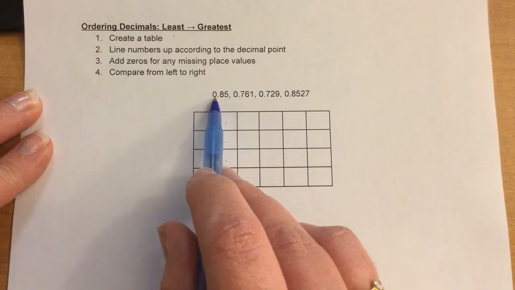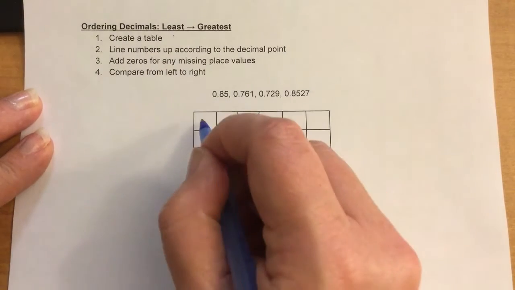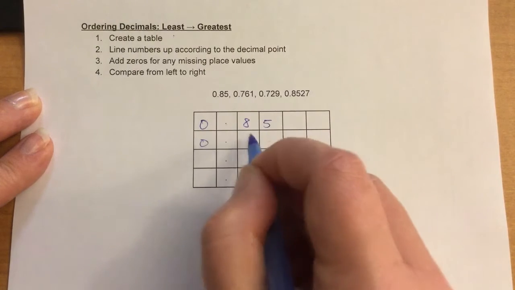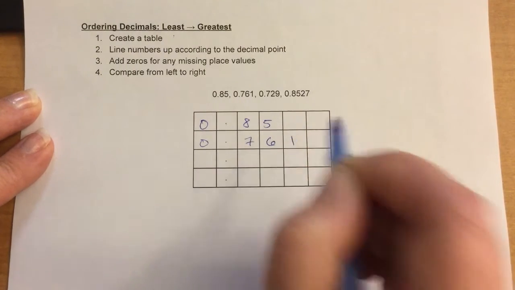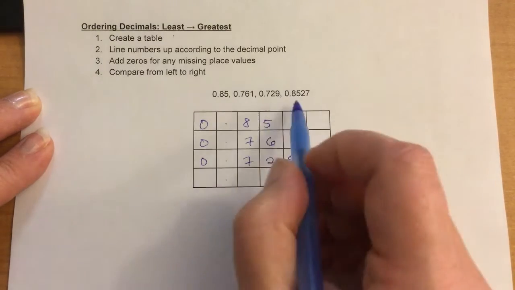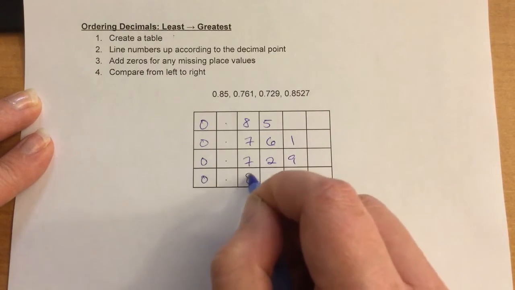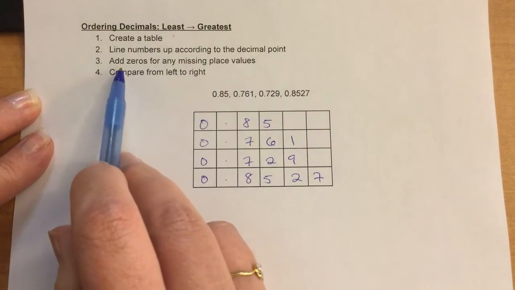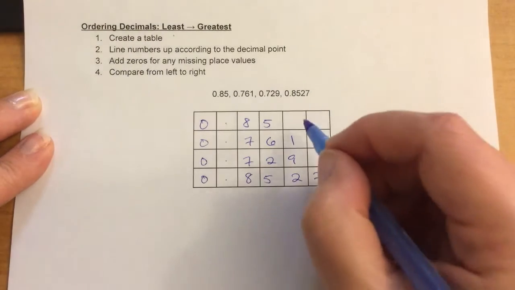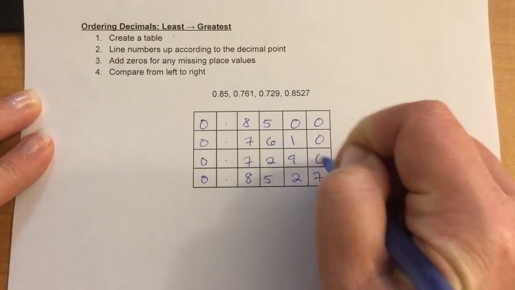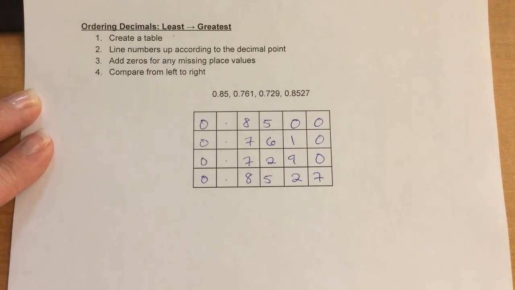So for example, 0.85. So I'll do this one as 0.85, 0.761, 0.729, and 0.8527. So now I need to add zeros for any missing place values. So any of these holes, I put a 0 to fill in those missing place values.